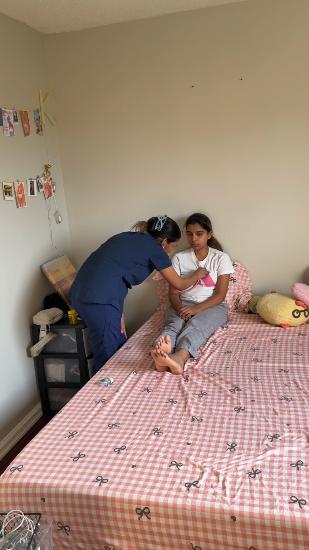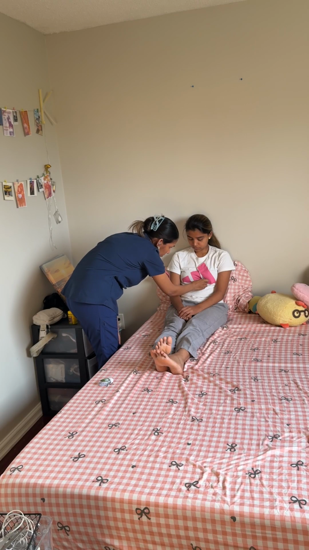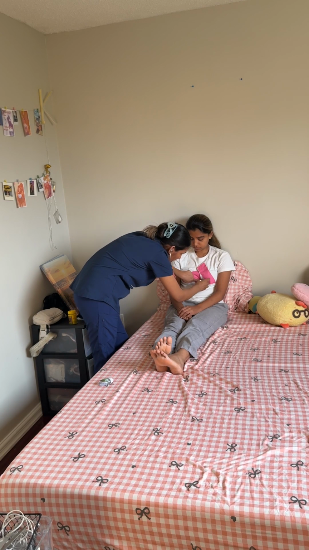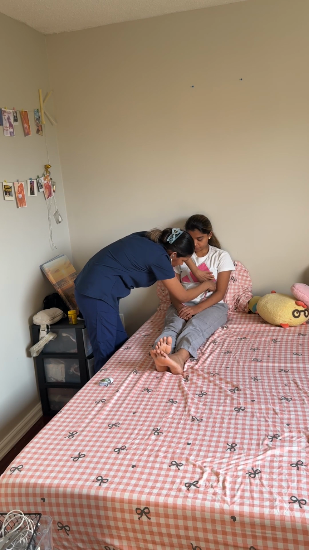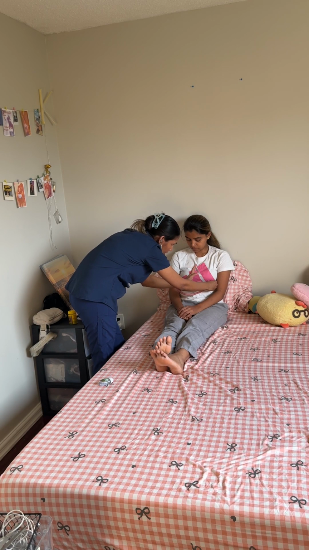Third intercostal space on the left side, left sternal border, Erb's point. And the fifth intercostal space, tricuspid area, left side, left sternal border. Just going across here to listen for the mitral area. Fifth intercostal space, mid-clavicular line, left side, mitral area.